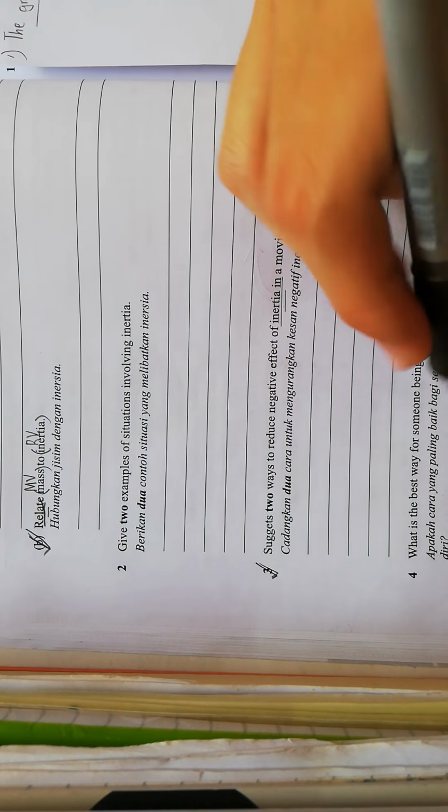Okay, for question number 4, you did it correctly. So that's all for the discussion of the exercise we did in our last class.